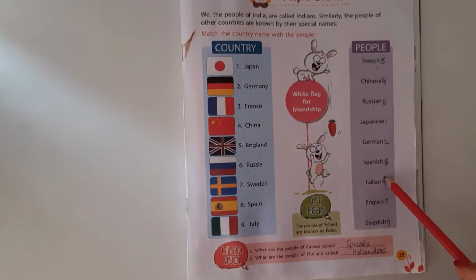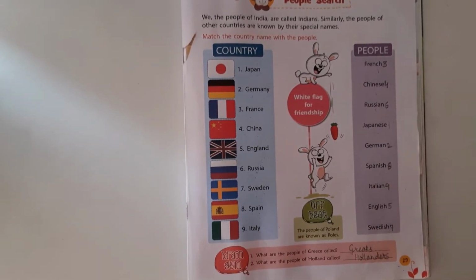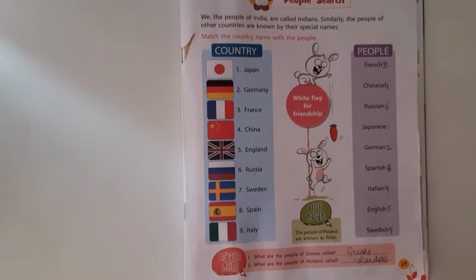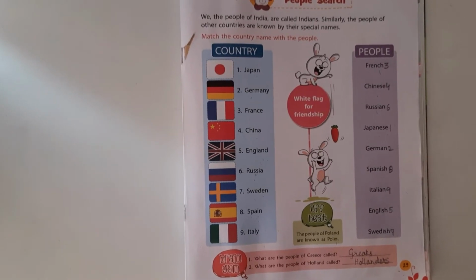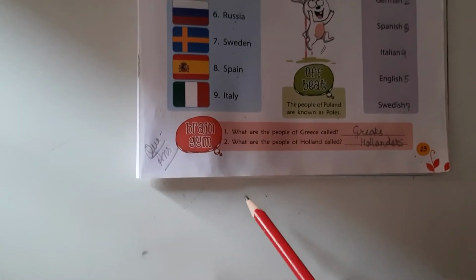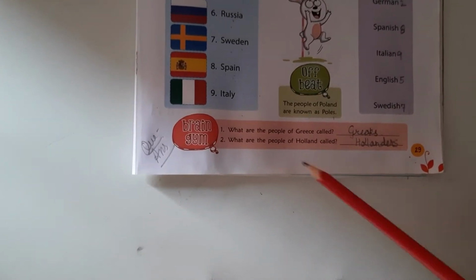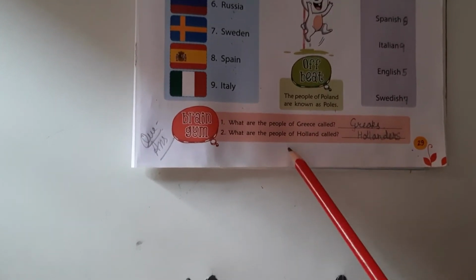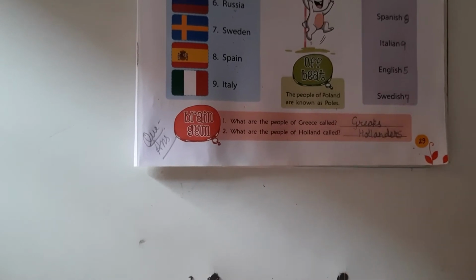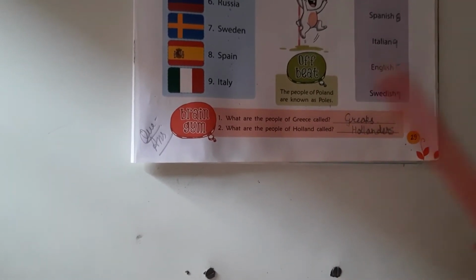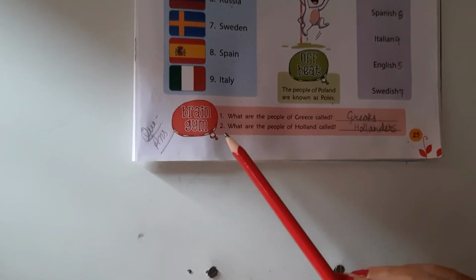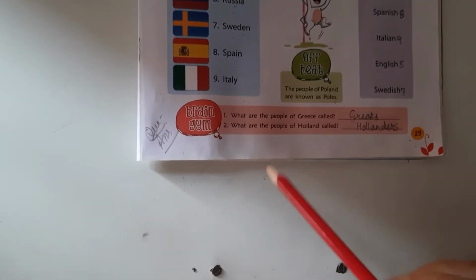Okay, so children, how this chapter will come? This chapter will come in the form of matching. Okay, now children, we are coming to brain gym section. In this brain gym, there are two questions, so this can come in the form of question and answer as it is given in the book. I have written question and answers here for the reference only.